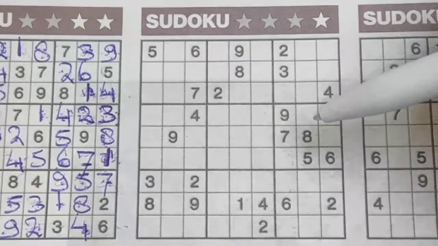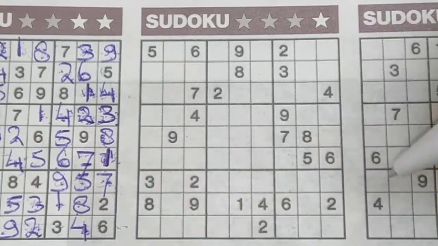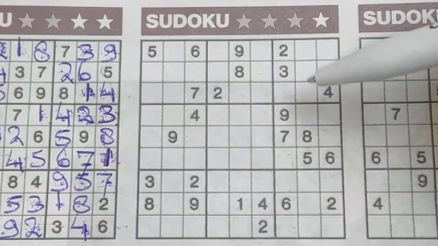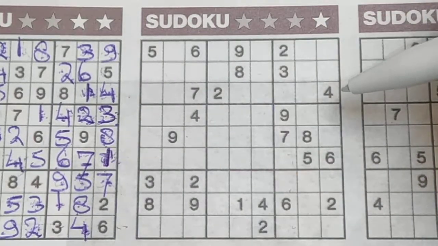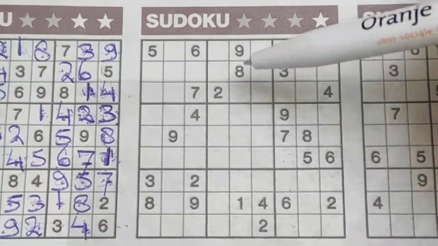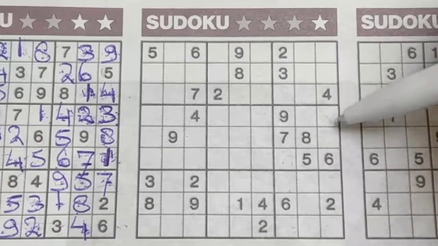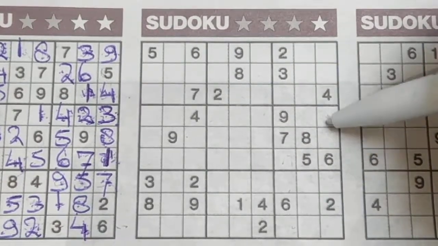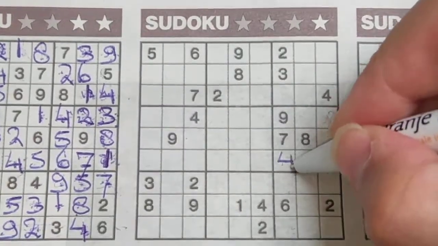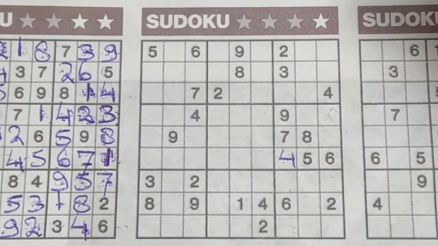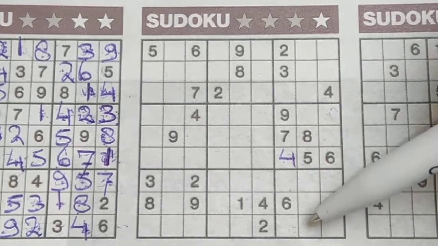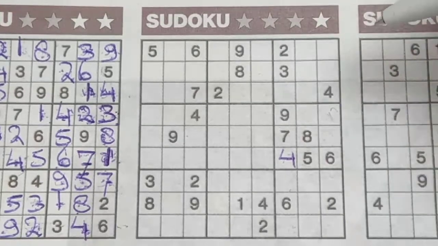Wow, this one is not easy. 3. Yes, in this big square, 4 missing numbers. One of the missing numbers is a 4. I see here 4. No 4 in these 2 boxes. Therefore, no 4 in those 4 boxes. 2 boxes. 1 box left for the 4 should be here. The 1, the 8, 5. Okay.